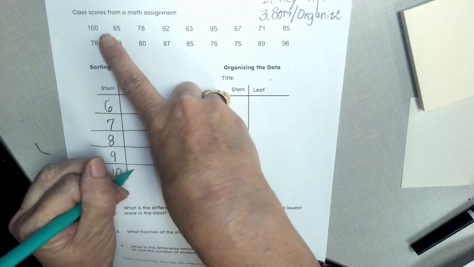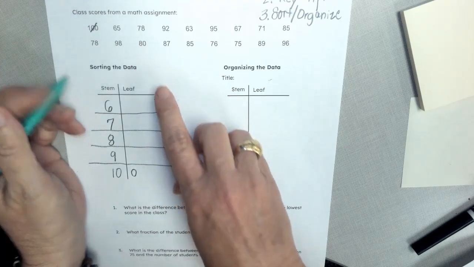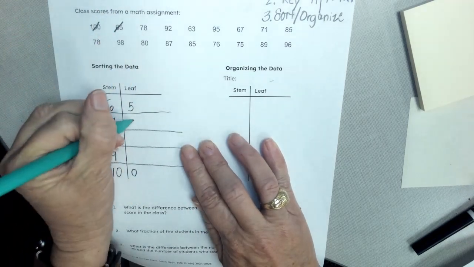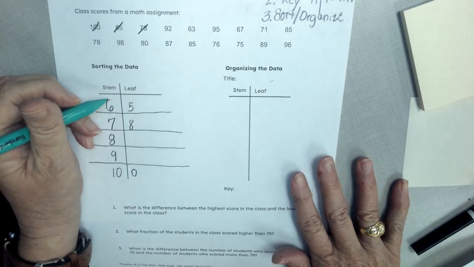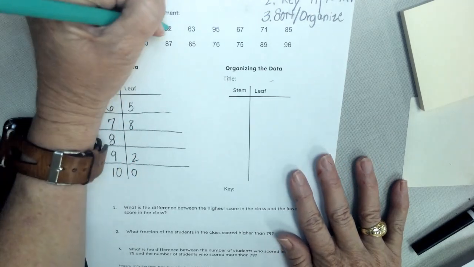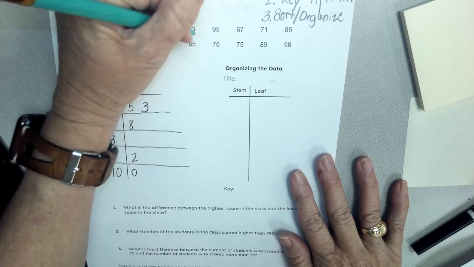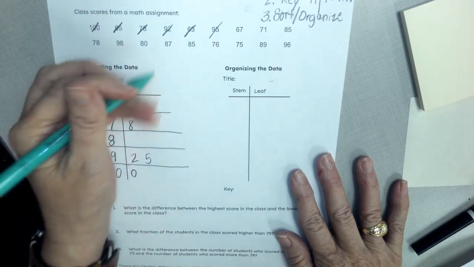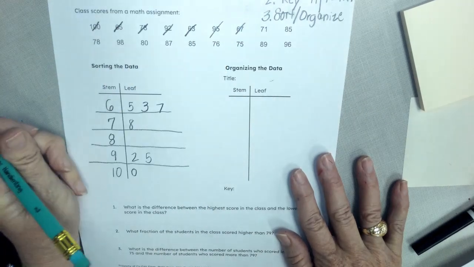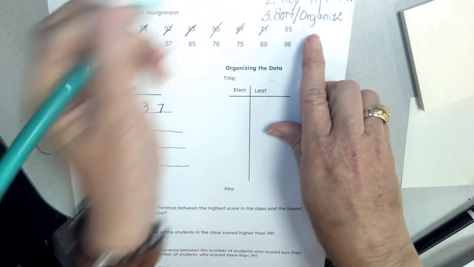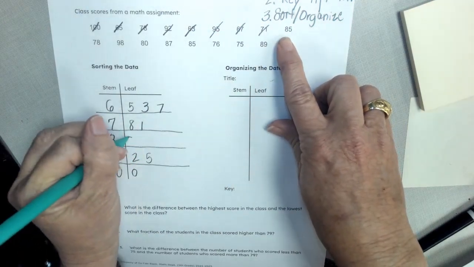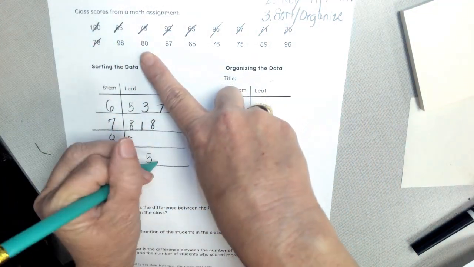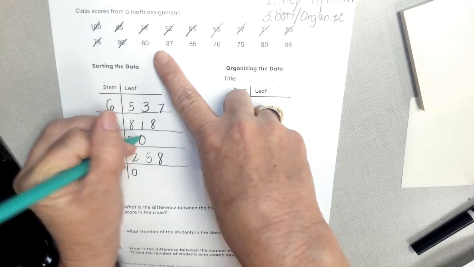So again, we're just sorting it. So I see 100, so I'm going to put my 0 down and cross that off. 65, I'm going to write my 5 and cross off the 65. 78, record my 8, cross off the 78. 92, cross it off. 63, cross it off. 95, cross it off. 67, cross it off. 71, cross it off. 85, cross it off. 78, cross it off. 98, cross it off. And 80, cross it off.